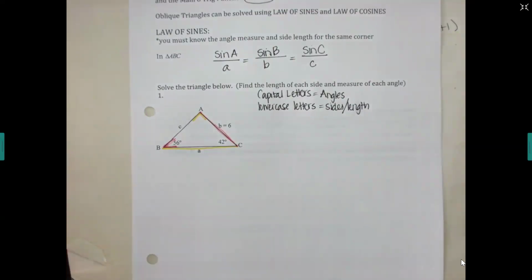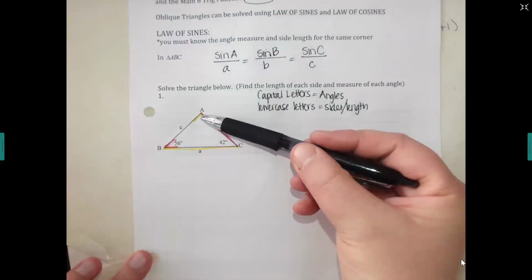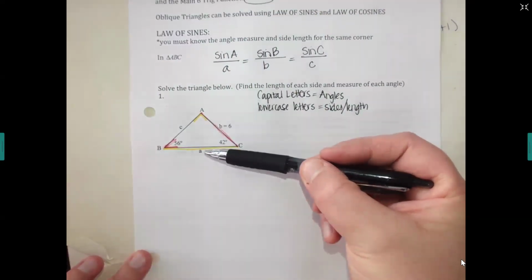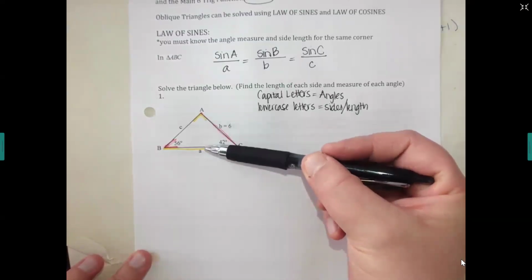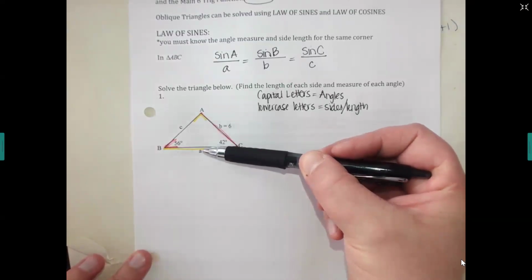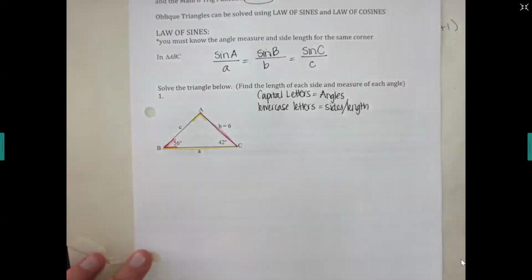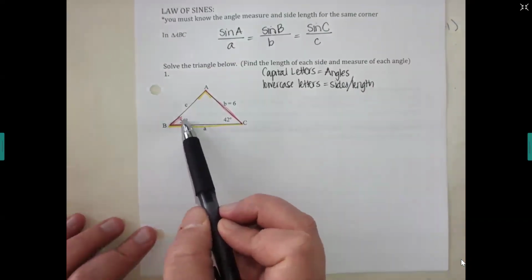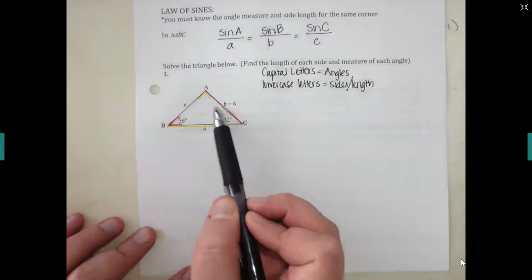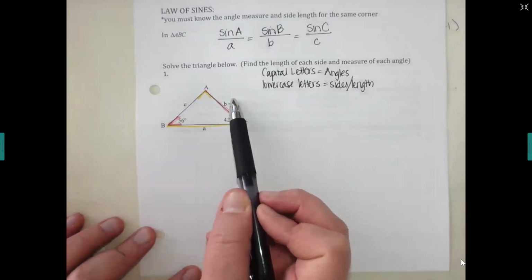So you are going to start your equation with the letter that you know both the angle and the side. Looking at this triangle, let's do A first. Do I have the angle and the side? Do we know how long they are? No, right? Now let's do B. Do I know the angle? Do I know the side? Then I'm going to start there.